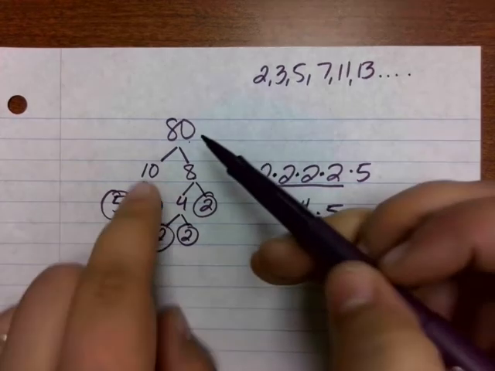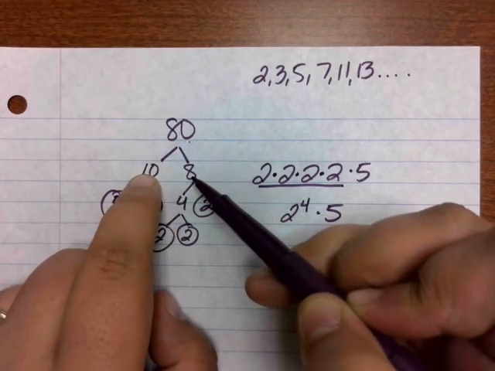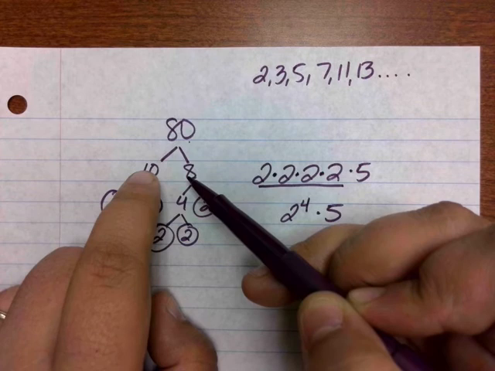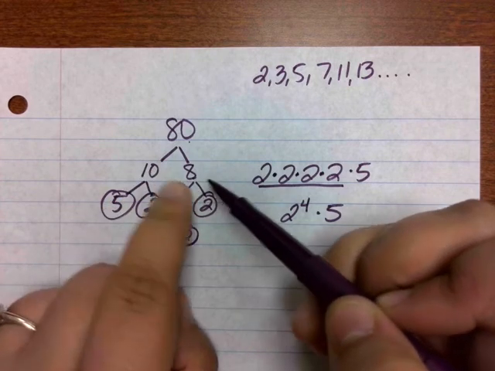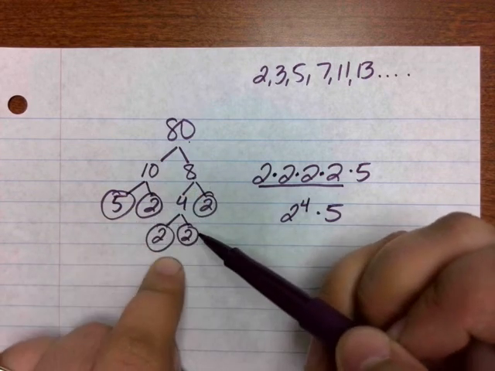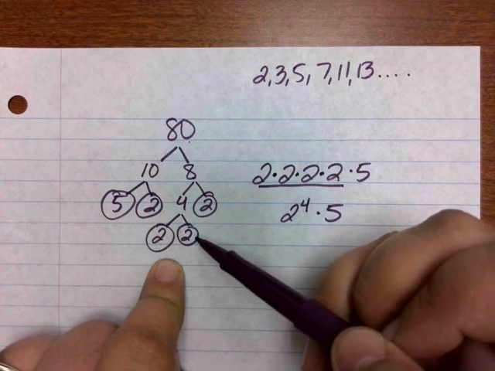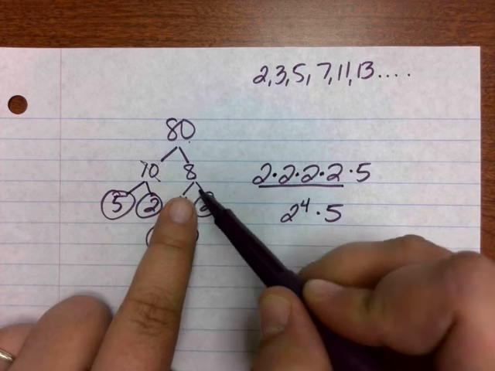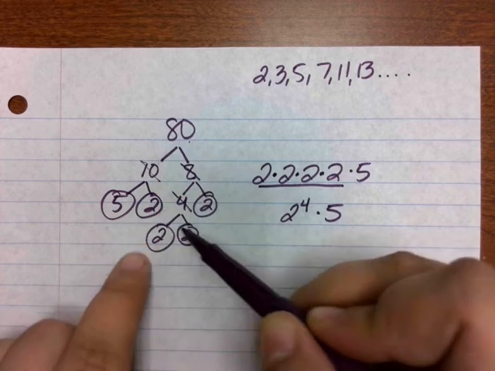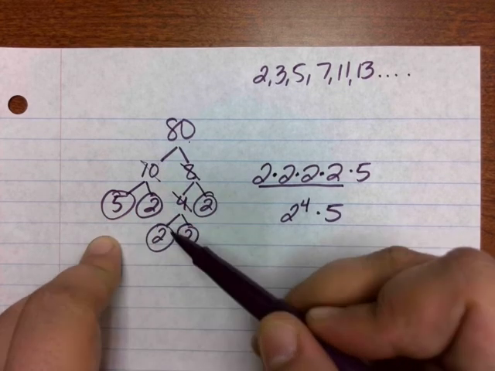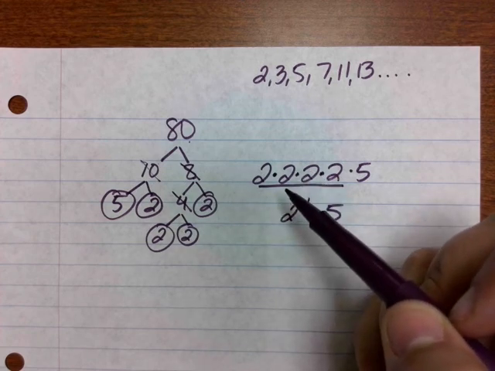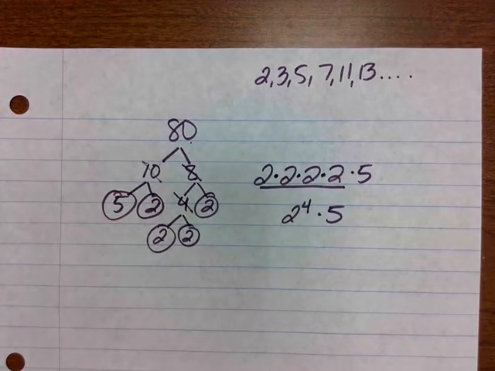Just remember, you're taking the number, breaking it down to two factors that multiply together to get it. So in this case, 10 and 8. And then these were composite, so I had to break them down until I was just down to prime numbers only. So every composite number, 10 got broken down, 8 got broken down, 4 got broken down. And once I got to prime numbers only, I could stop. Make sure you put them in order from least to greatest. Use exponents if you have them, and that is it.